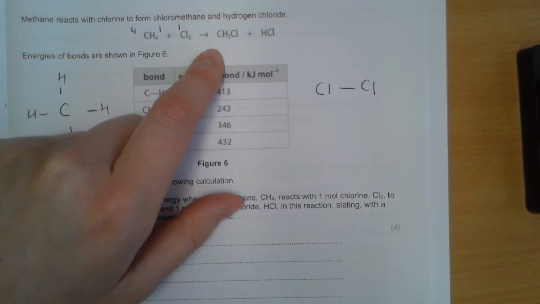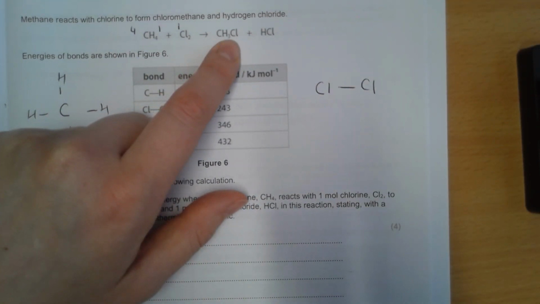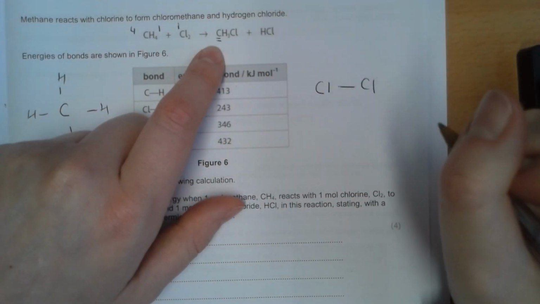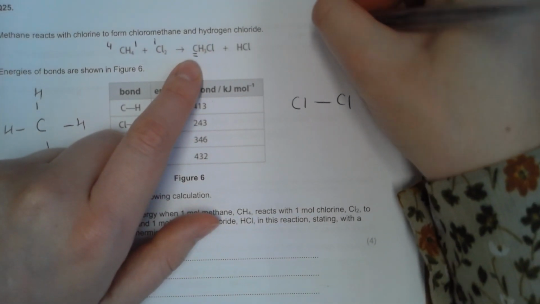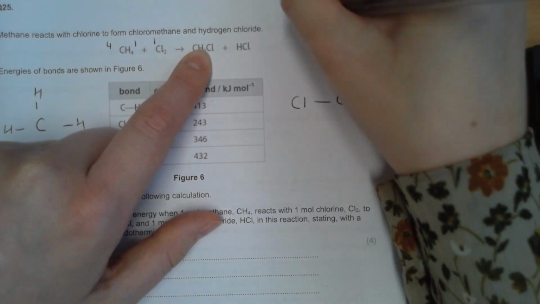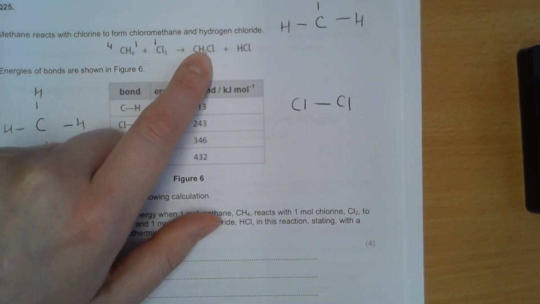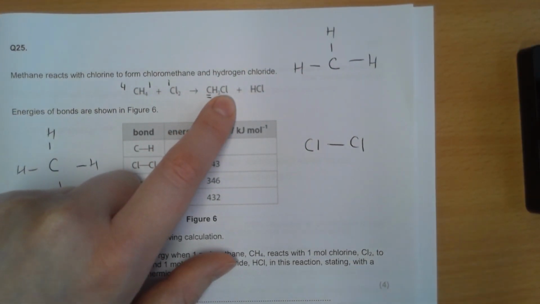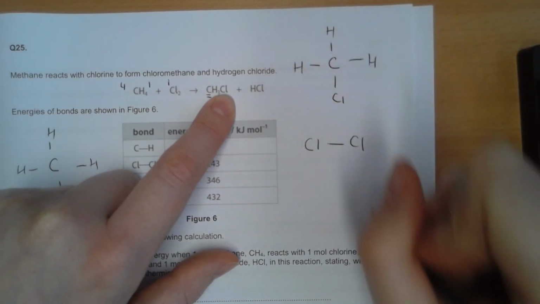CH3Cl, again, you might not know which one to put in the middle. Carbon can form 4 bonds, so I would definitely put carbon in the middle. Hydrogen only forms 1 bond, so that means you're putting 3 hydrogens around it. And then chlorine as well only forms one bond, so you're going to put chlorine coming off carbon.